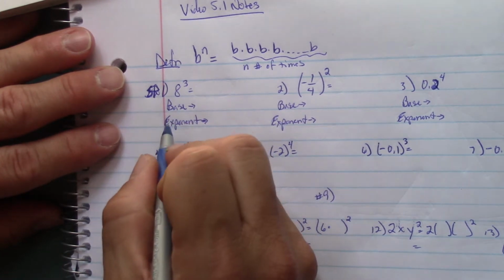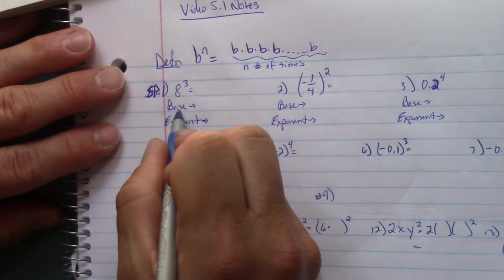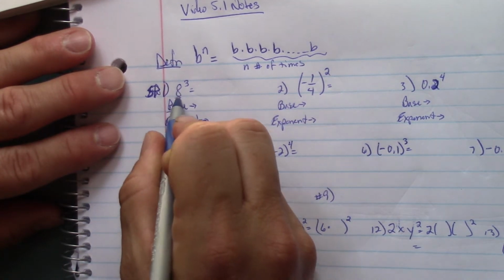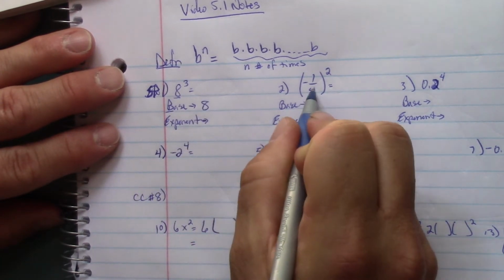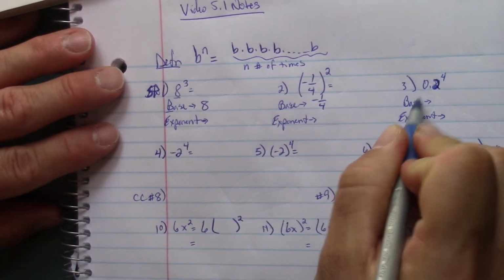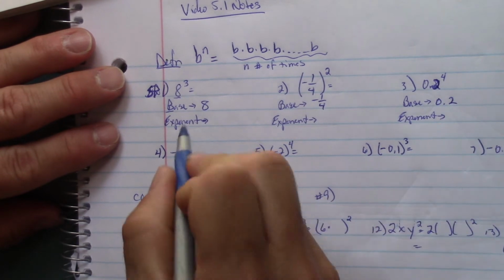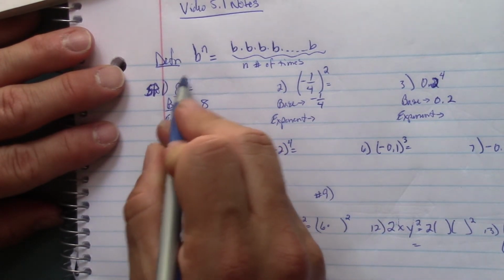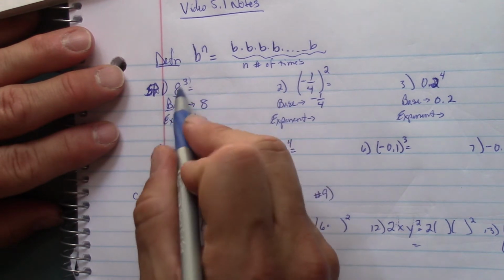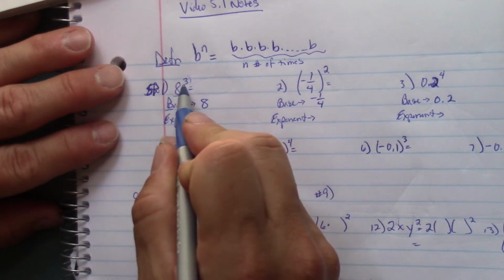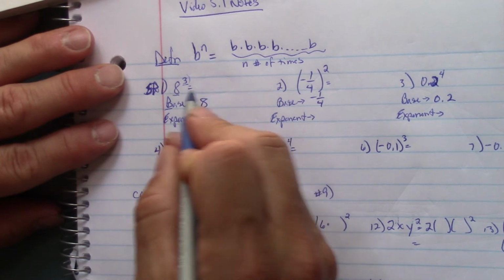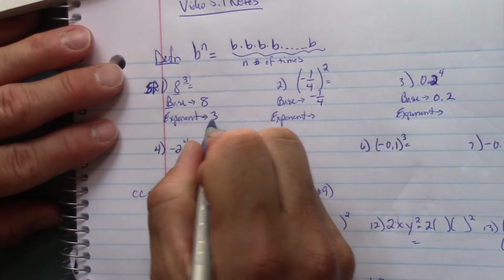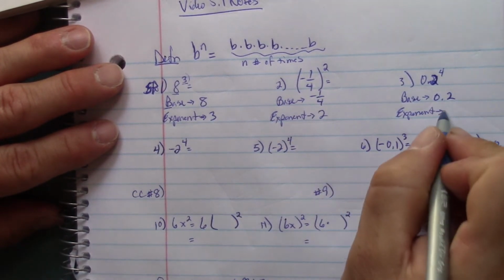And it wants me to say what is the base and what is the exponent. Well, the base here is always the big number. Base is big, 8. Right? Base is big, negative 1/4. Base is big, 0.2. And the exponent is the power of. Well, this is to the third power. And the power is really another name for exponent. Actually, power is the whole thing. Exponent is just this. 8 to the third power is the power. So the exponent here is 3, the exponent here is 2, and the exponent here, of course, is 4.